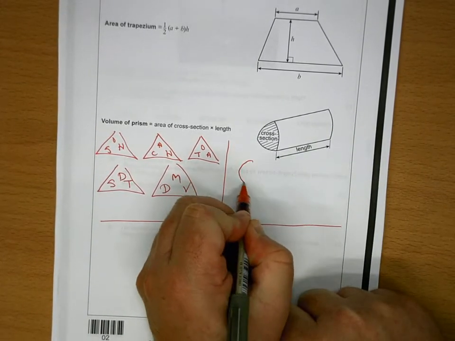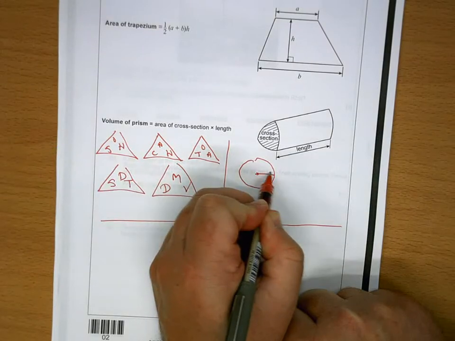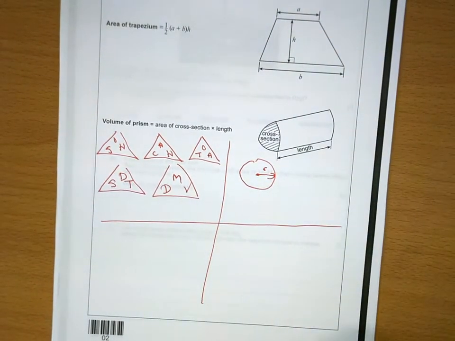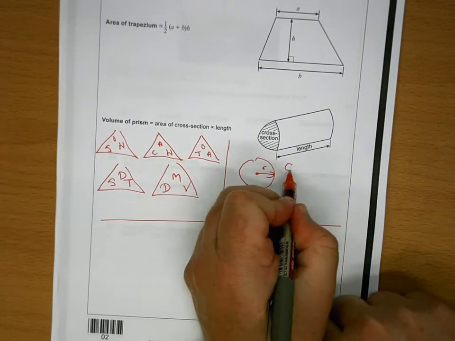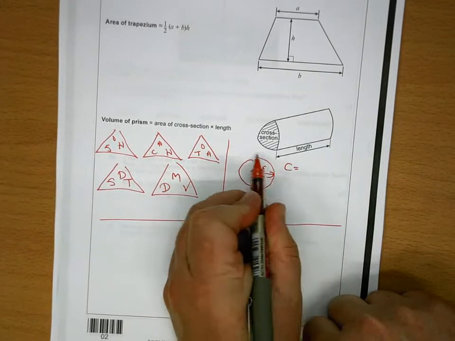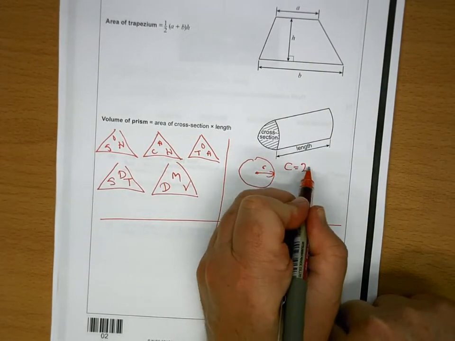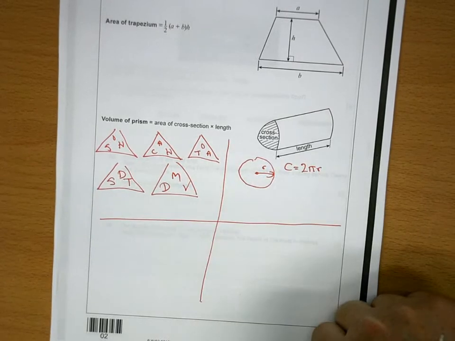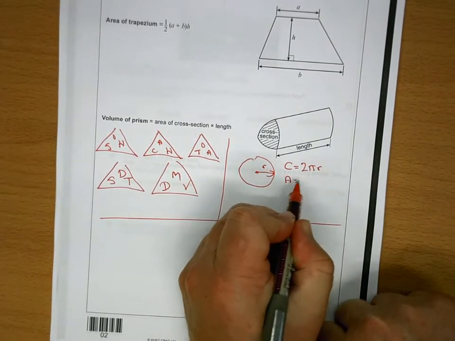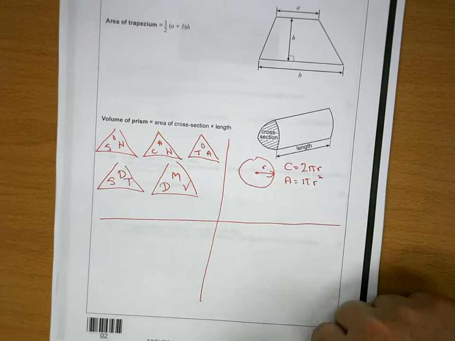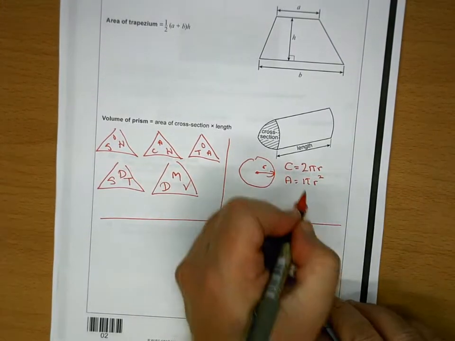Then we come to the circle. With the circle, if you're given its radius, its circumference, which is the distance all the way around the outside, is 2 pi r, and its area is pi r squared. You need to know those, you aren't given them.